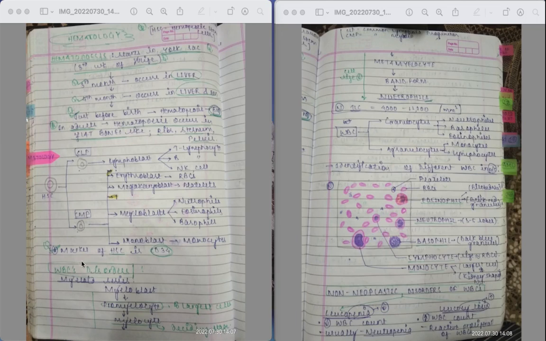Now, moving on to a potential MCQ, I have written here. The marker for hemopoietic stem cells is CD34. It can be a potential question. The marker for hemopoietic stem cells is CD34.